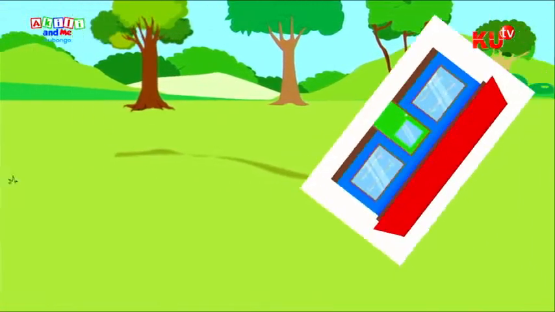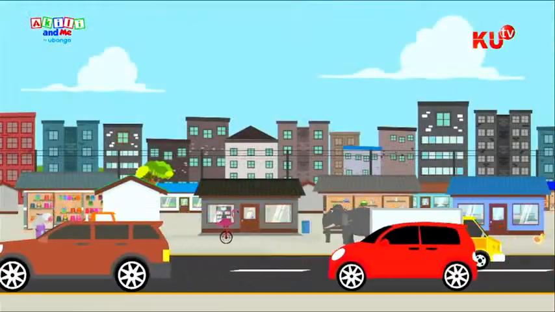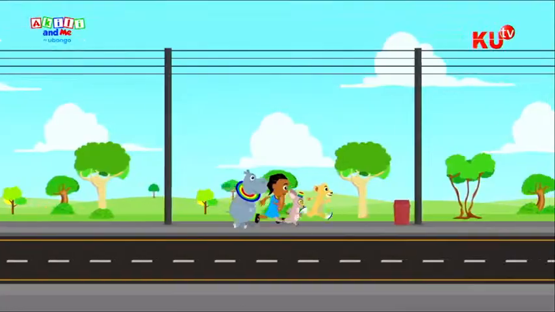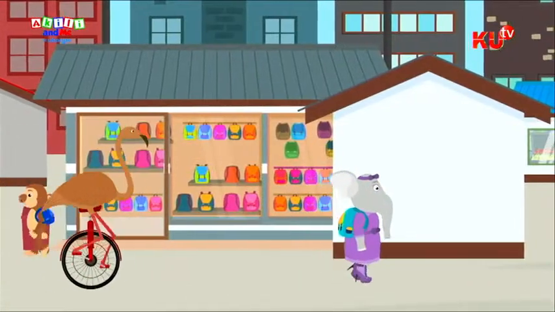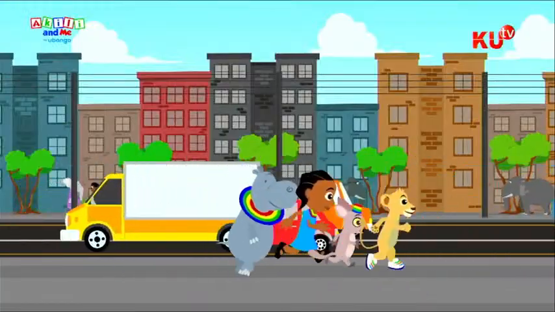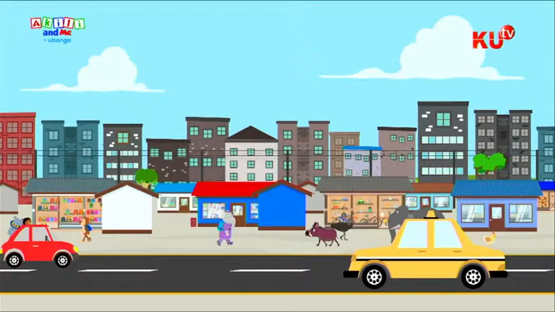Shop, shop, shop. Let's go to the shop. You can buy anything at the shop. Shop, shop, shop. Let's go to the shop. You can buy everything at the shop.